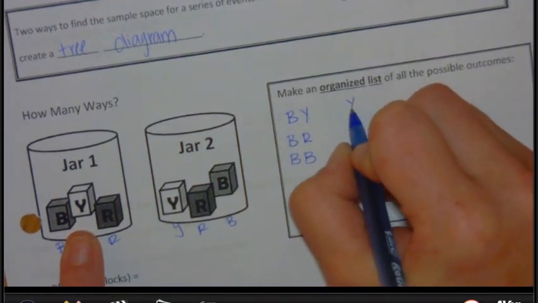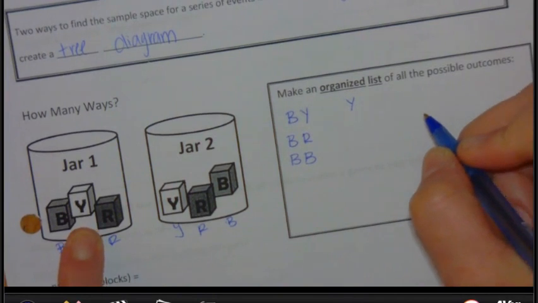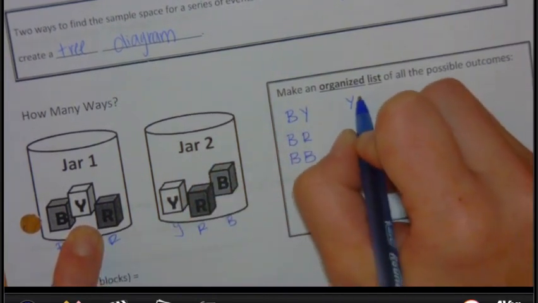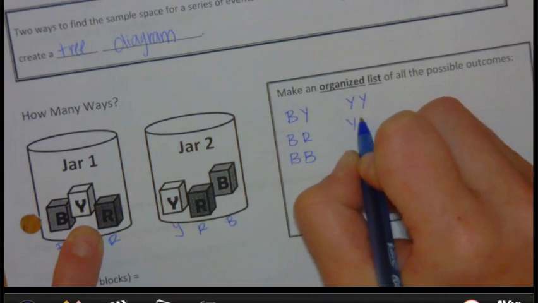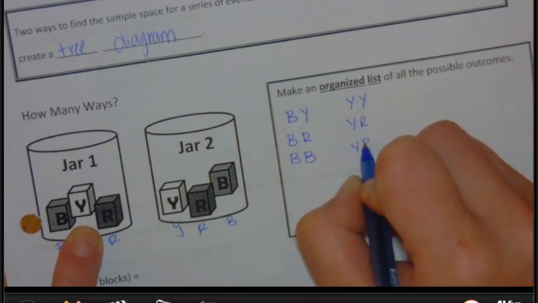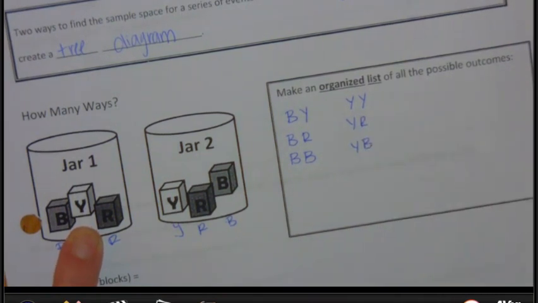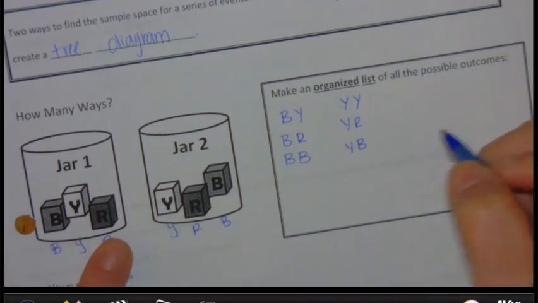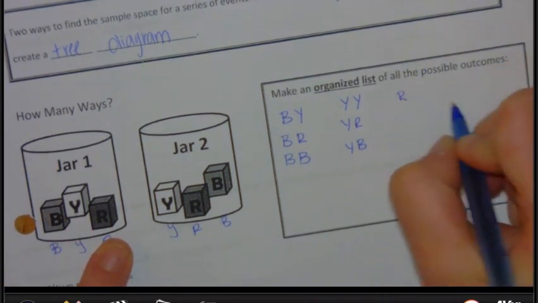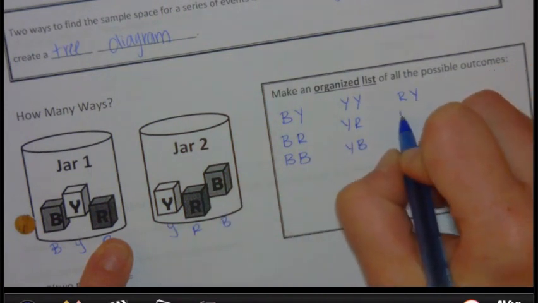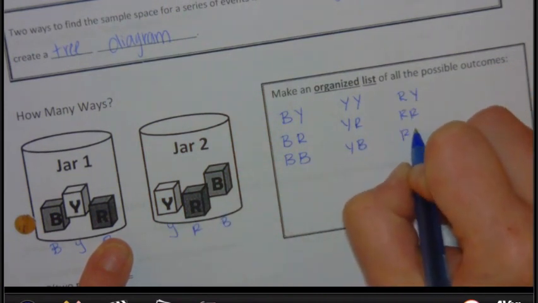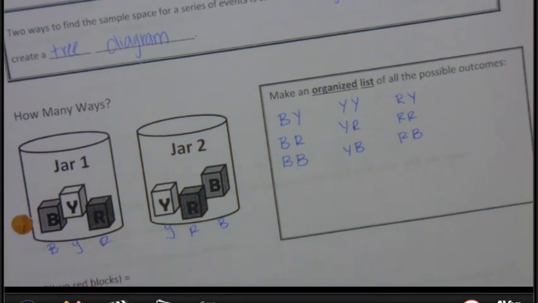Let's say I now pull out a yellow block. What colors can I pull with a yellow in my second jar? I can pull a yellow yellow, a yellow red, and a yellow blue. Are there any other combinations? Nope. Now I'm going to pull my red block. I can pull a red yellow, a red red, and a red blue. Can I come up with any other combinations to create my organized list of all the possible ways to pull 2 blocks, 1 from each jar?